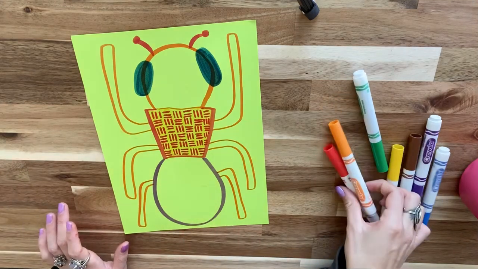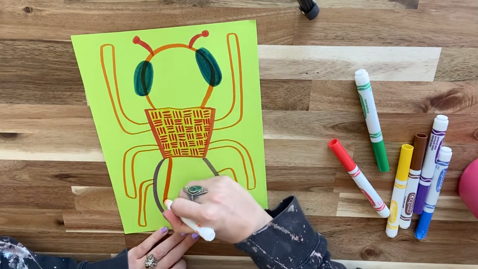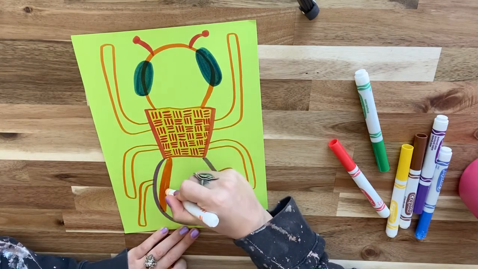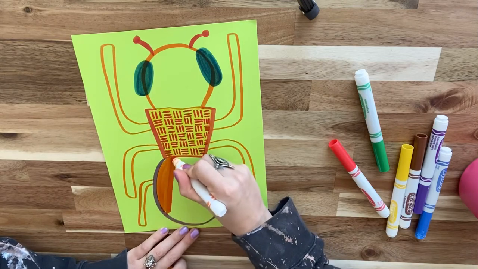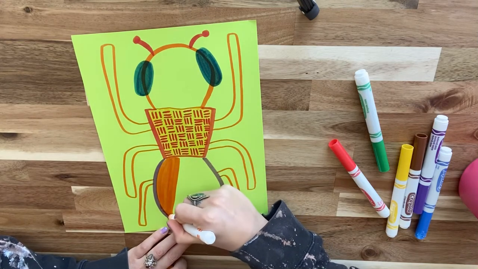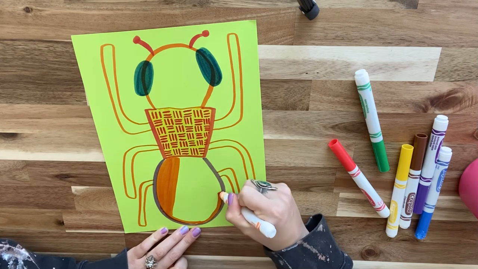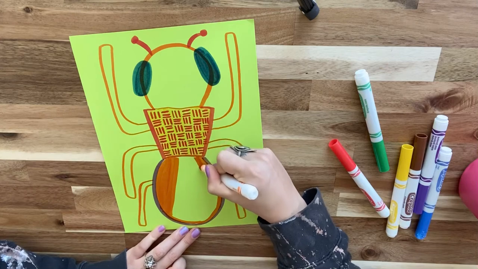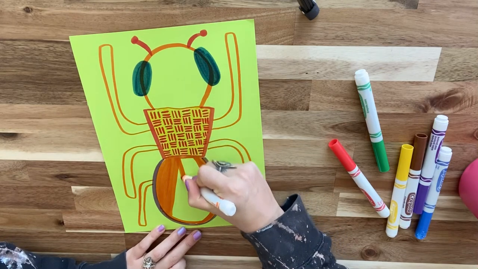So let's pick another light color. I'm gonna go ahead and use orange. We're gonna need to make sure we use an extra dark color because orange isn't quite as light as yellow, but another color marker will still show up on it. So we're now coloring in our abdomen.